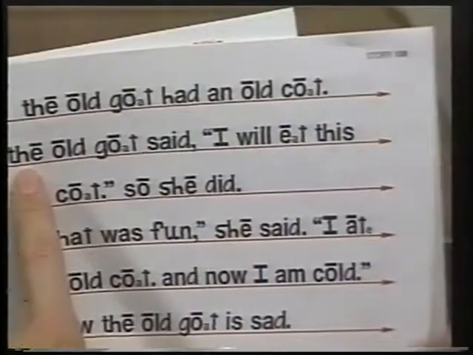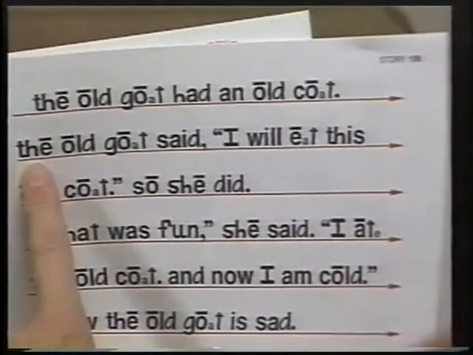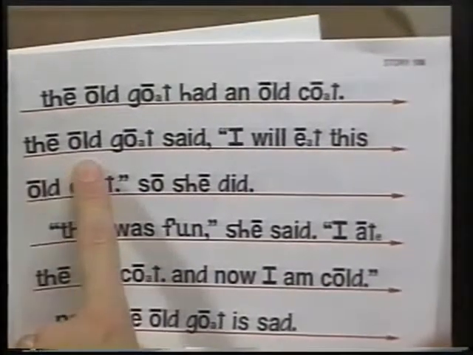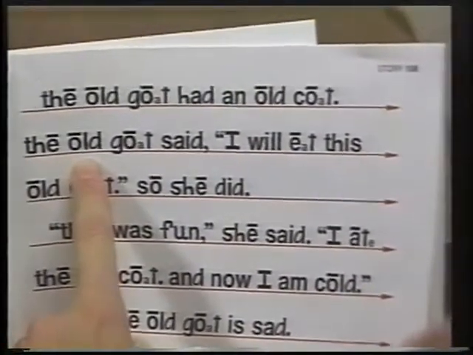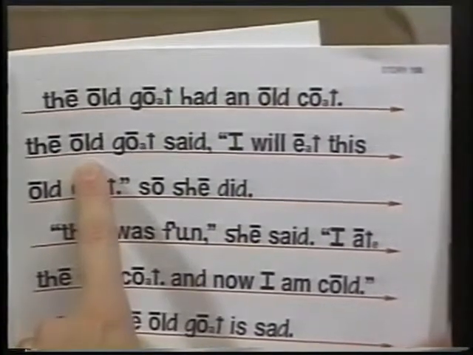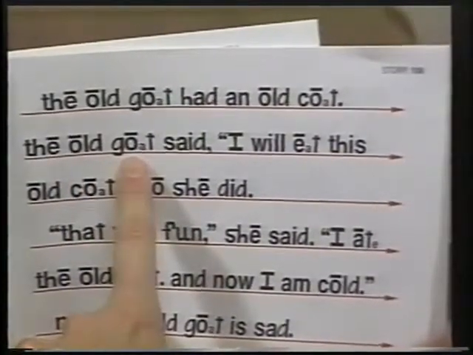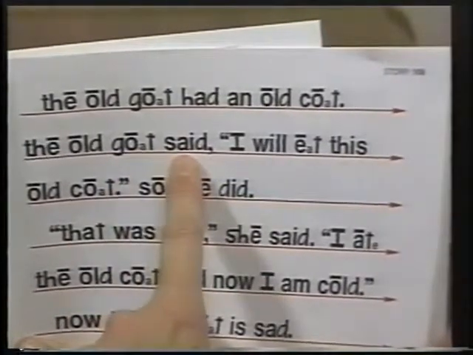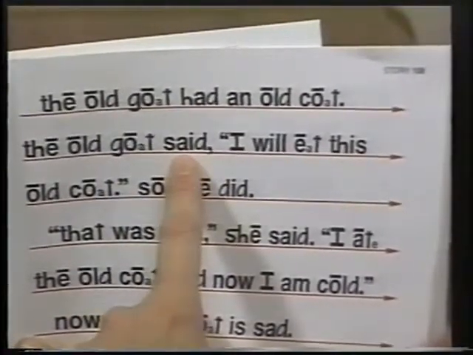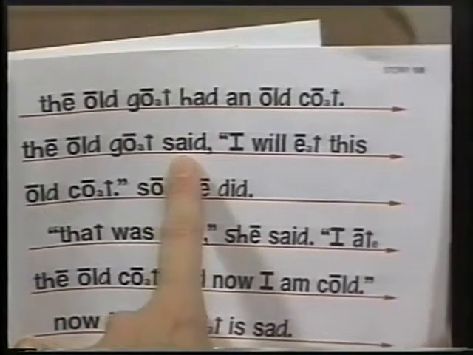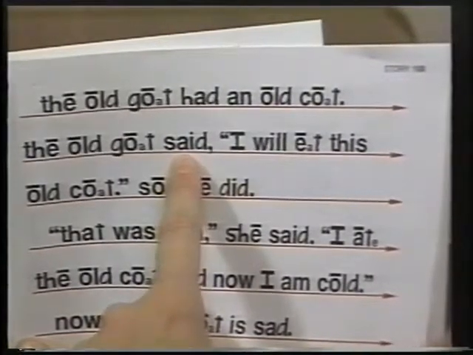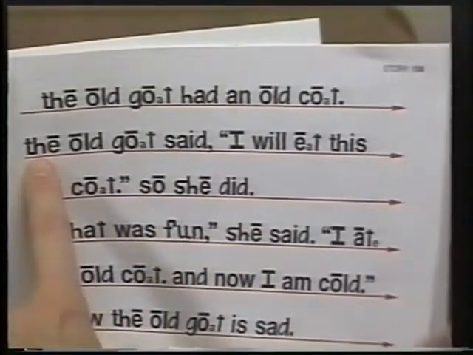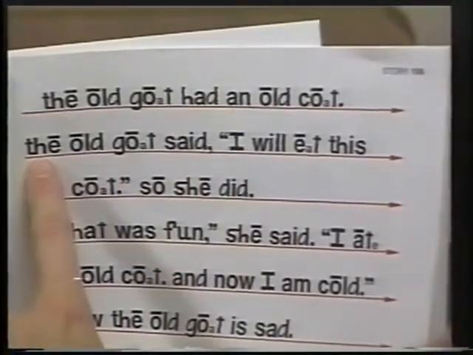Reading the fast way. First word. Get ready. The. Next word. Get ready. Old. Next word. Get ready. Goat. Next word. Get ready. Said. That word is said. What word? Said. Yes, said. Back to the first word. Now this sentence is worth 4 points.